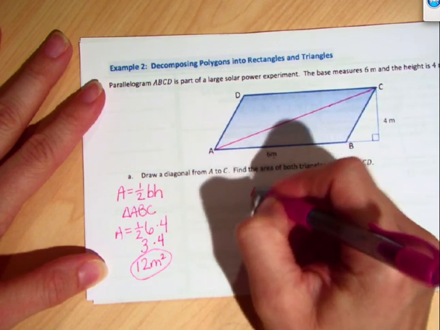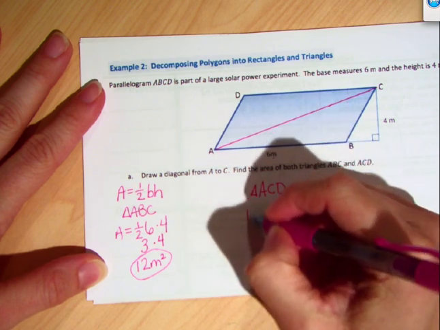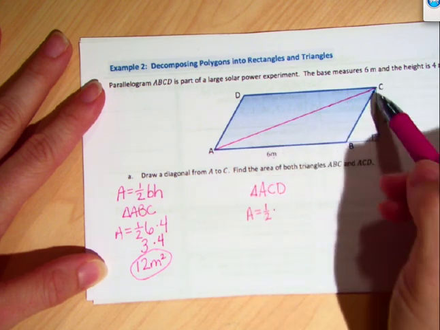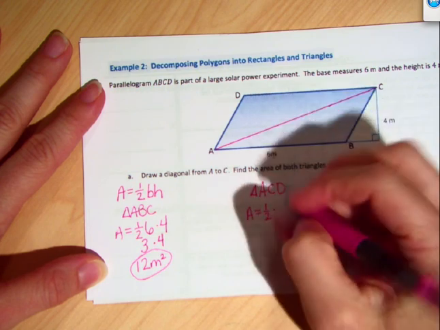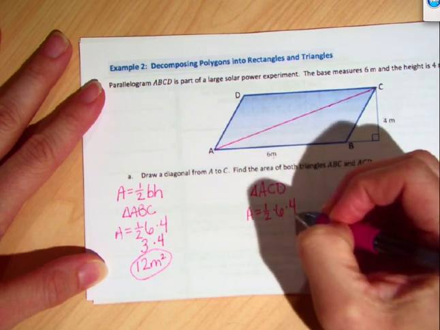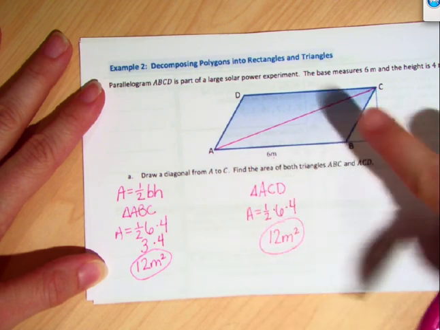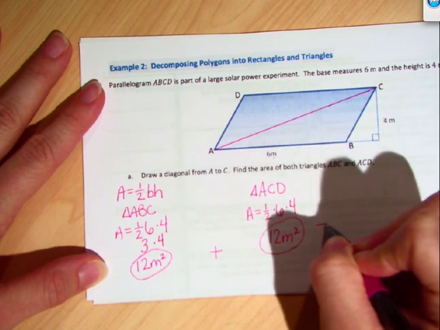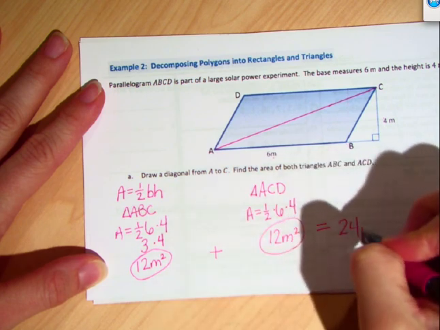Okay, let's do triangle ACD. Area equals 1/2 times the base. The base is the bottom, which is going to be here if we turned it around, which is 6, times the height, which is 4. We know that answer because we already solved it, it is 12 meters squared. Now that's for each part. Now we need to add those together to give us the area of the entire parallelogram, which is 24 meters squared.